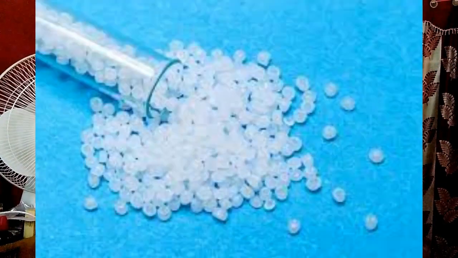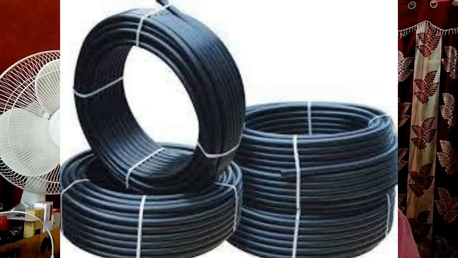And next point is, what are 10 uses of polyethylene? Dustbin liners, hoses, tubes, insulation, plastic bottles, protective packaging, doormat for wet feet, cupboards, kids' play mats. These are the 10 uses of polyethylene.